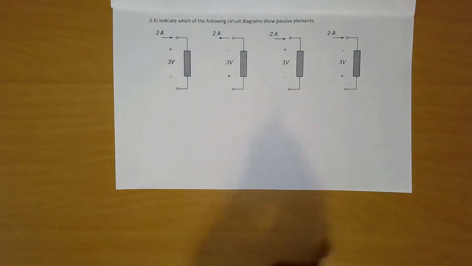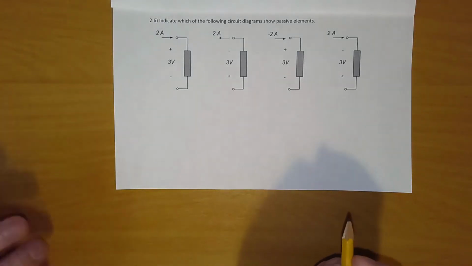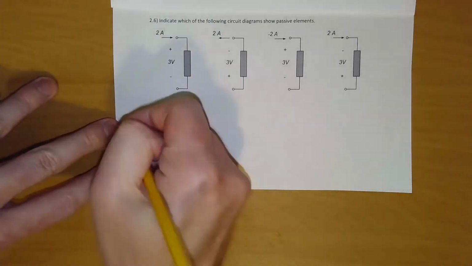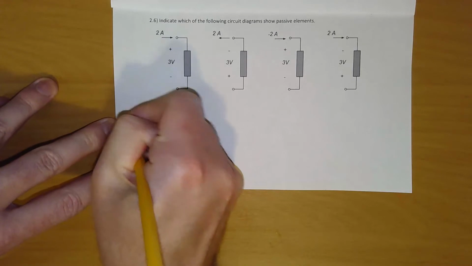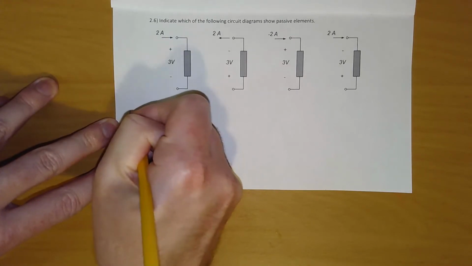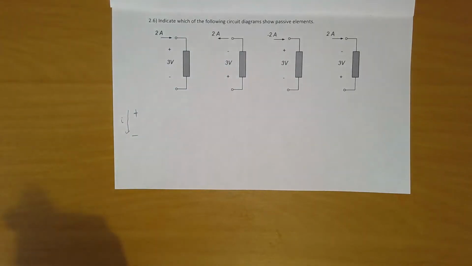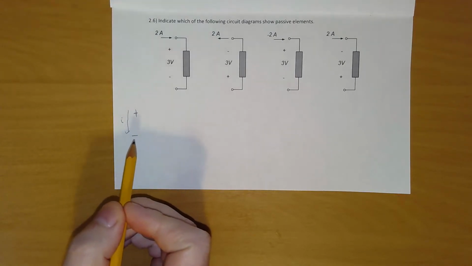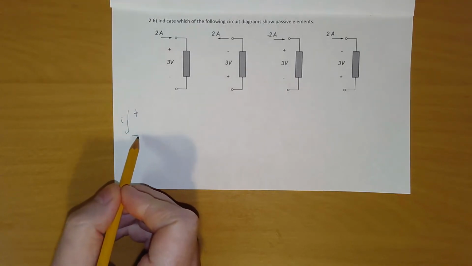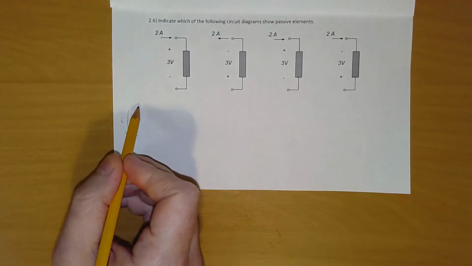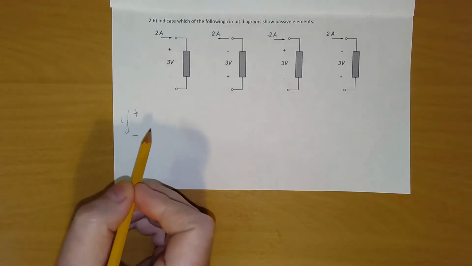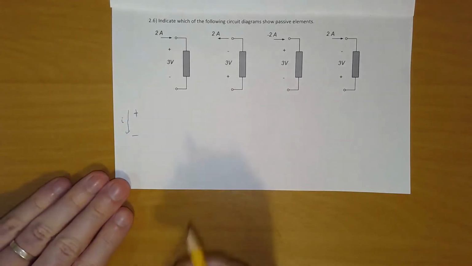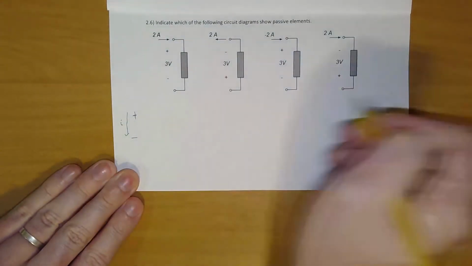In this example, we're going to look at passive elements and how we can calculate their power. So remember, a passive element is one where the current wants to go from high potential to low potential. That is what we mean by passive. It is turning that energy into heat or something productive. It's passive. An active element will actually increase the potential of the charge, and that's something like a battery, which is supplying energy. All right, so let's go through each of these.